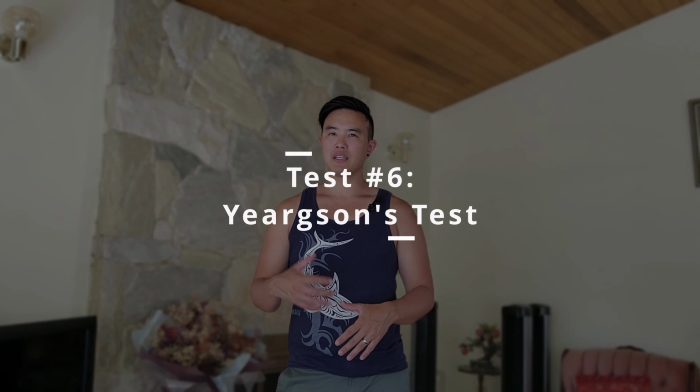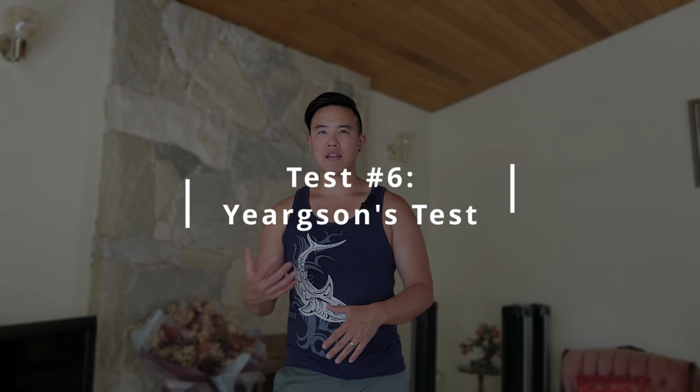The second one that I tend to use occasionally would be the Yergason's test, but again, I don't find this one as effective. That being said, I'll teach you guys anyway. So this one, the bicep does two motions, or a few motions actually.